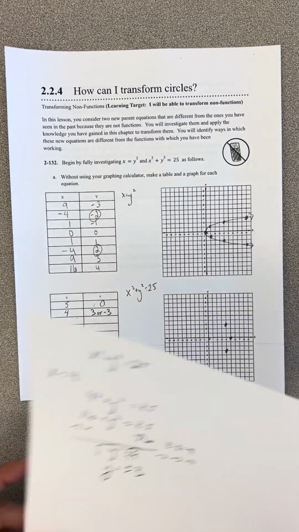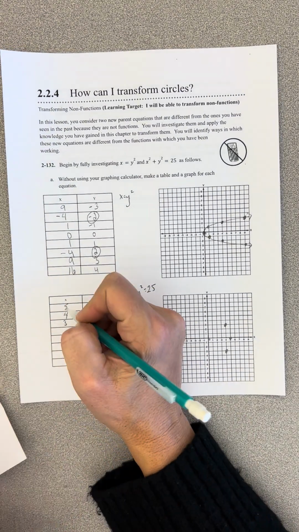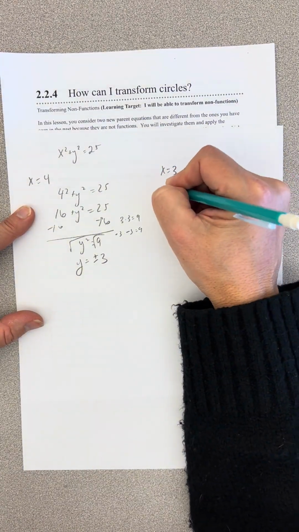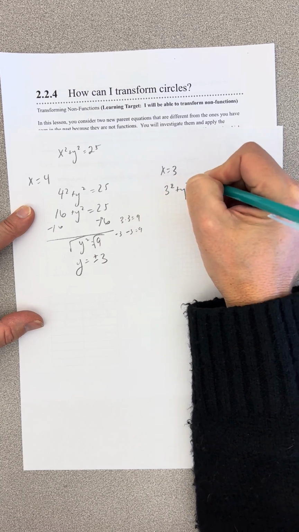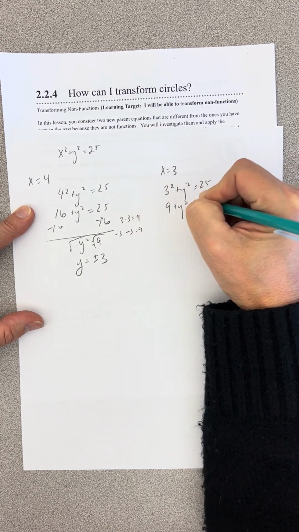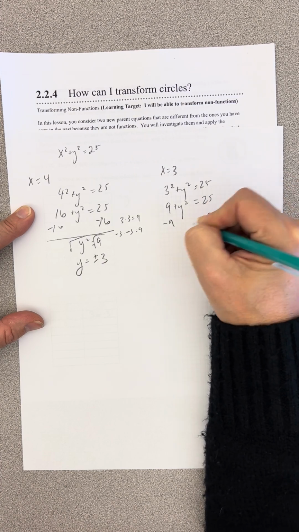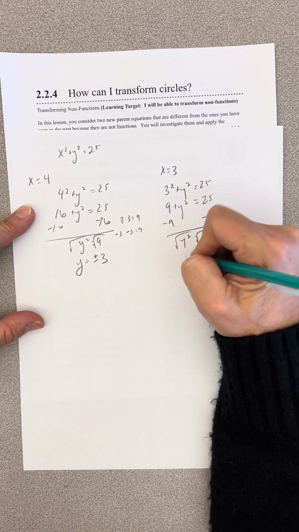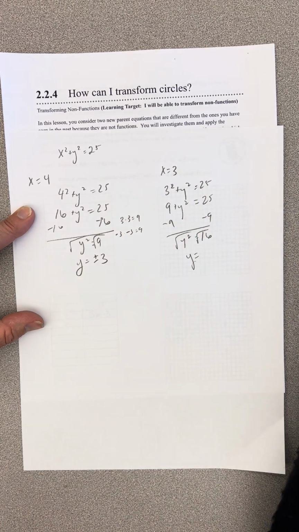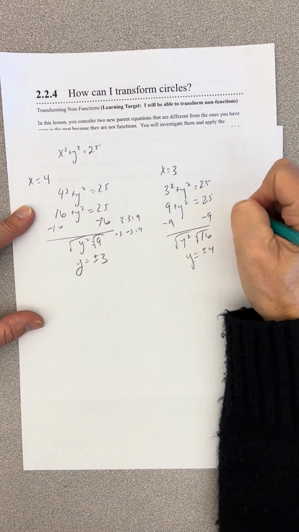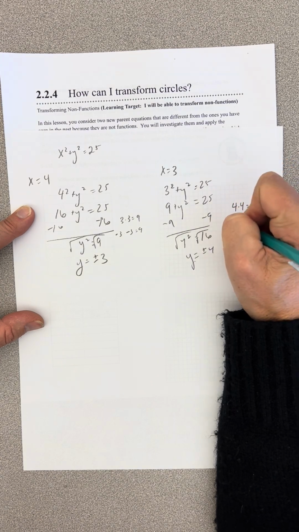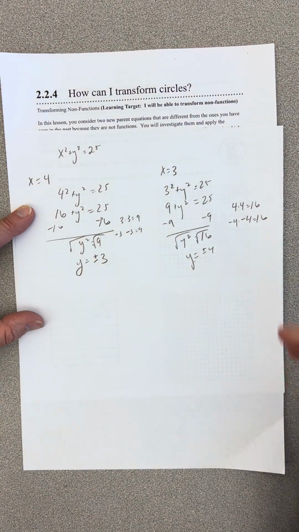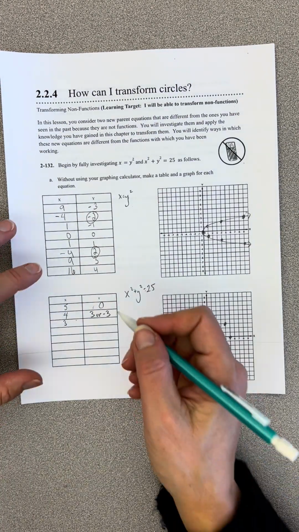Next, let's throw 3 in there. See what happens with 3. X equals 3. So we're going to have 3 squared plus y squared equals 25. 3 squared is 9 plus y squared, that's going to equal 25. Subtract 9. Y squared equals, what is that, 16? Take the square root. Same thing, y equals, what's the square root of 16? It's positive or -4, because 4 times 4 is 16, and -4 times -4 is also 16. So that means when my input is 3, my output is 4 or -4.